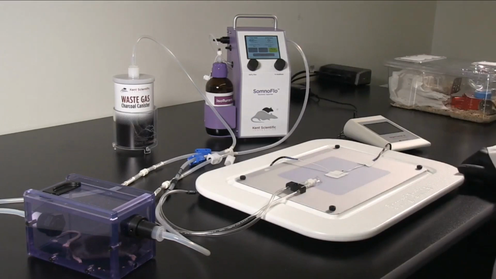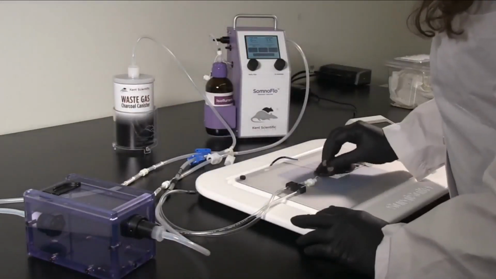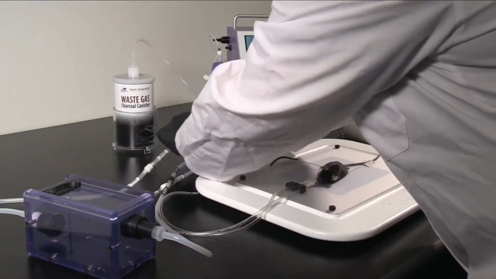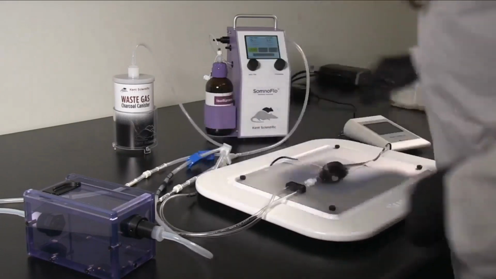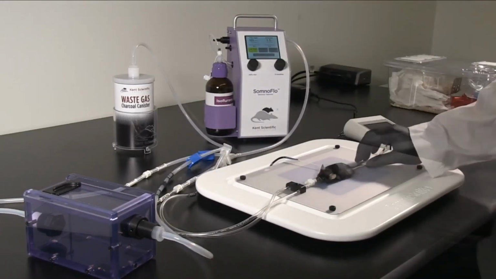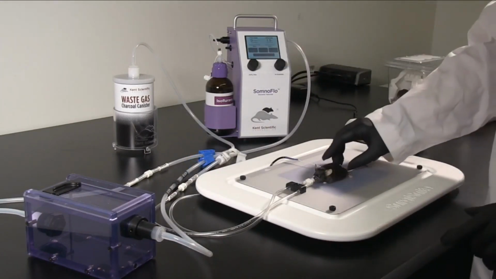If desired, purge the chamber using the purge feature. Remove the animal from the chamber and position on the nose cone. Be sure to adjust the clips to direct the airflow to the nose cone. Touch low flow to resume anesthetic delivery. When you're finished with the procedure, touch low flow again to stop delivery and recover the animal.